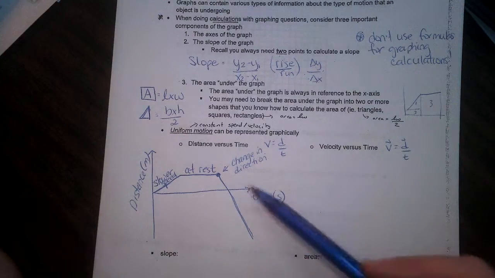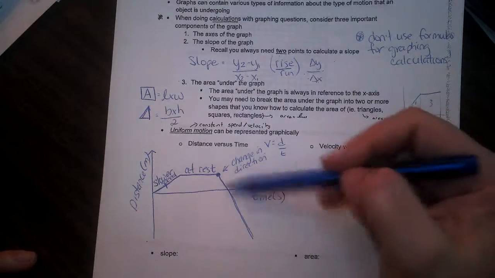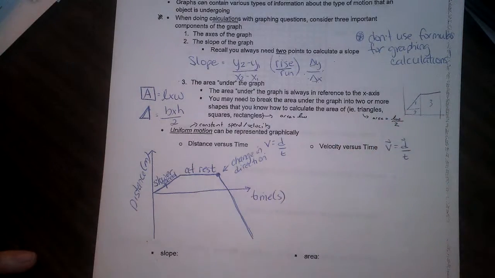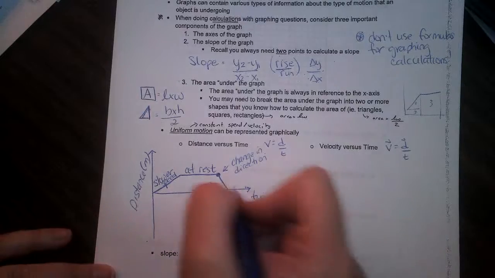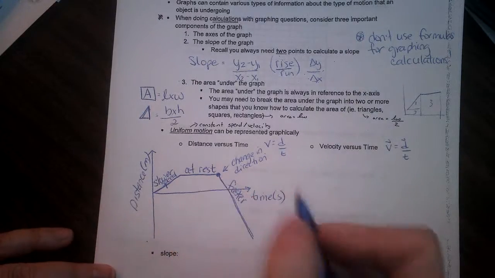So if I know that this is a change in direction and distance is the sum of, is the object moving faster or slower than it was here? Faster. Because why, Avery? Because it has a steeper slope.